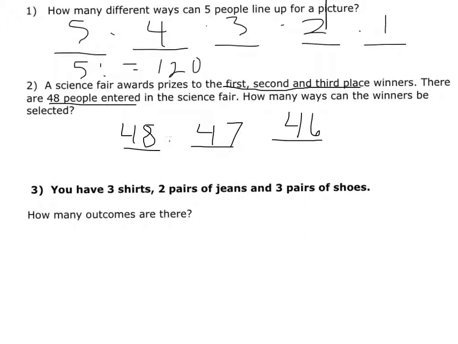Okay, we're then going to go ahead and multiply all those together. And 48 times 47 times 46 would give you 103,776. Okay, last question.